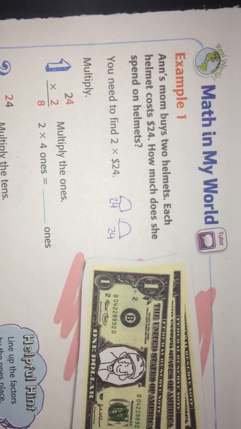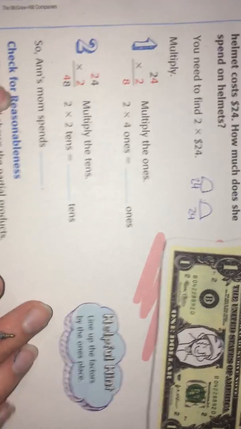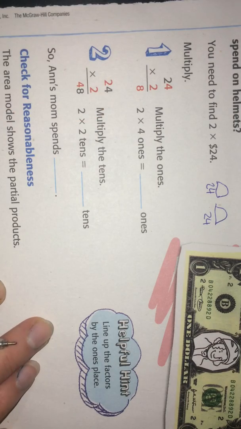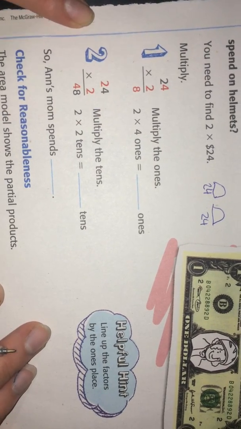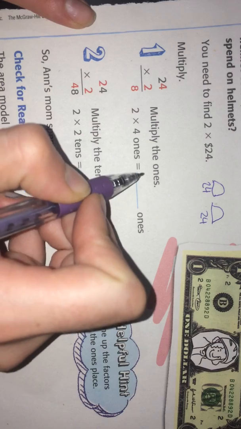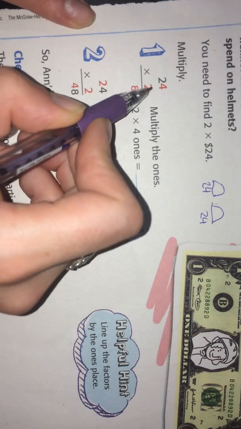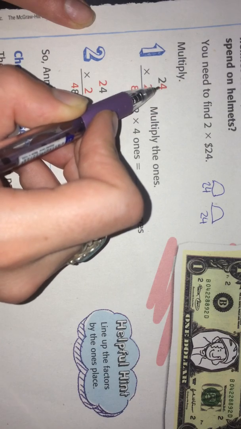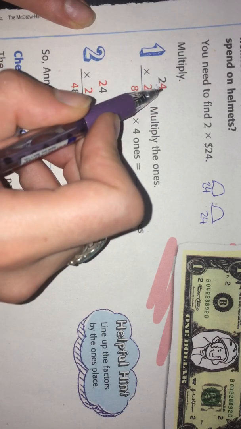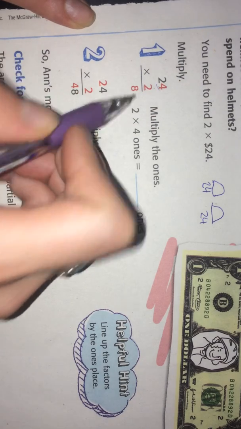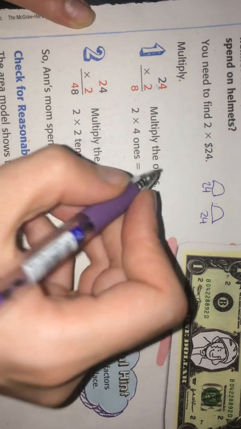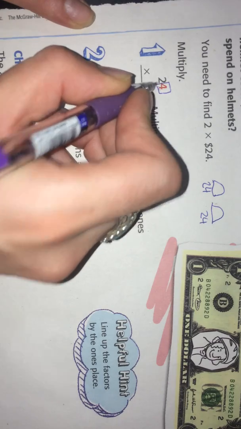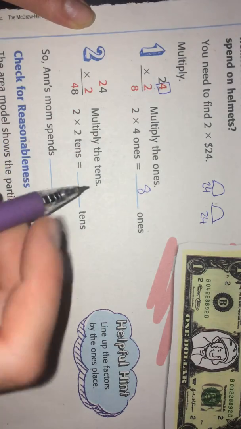Now let's look at how they're teaching us to do it today. They're teaching us to do a vertical multiplication model. You've probably seen this before. So multiply the ones. First you take this number and multiply it by the first number on the right. So 2 times 4 equals 8. Make sure you always start with the one on the right when you do the vertical multiplication.